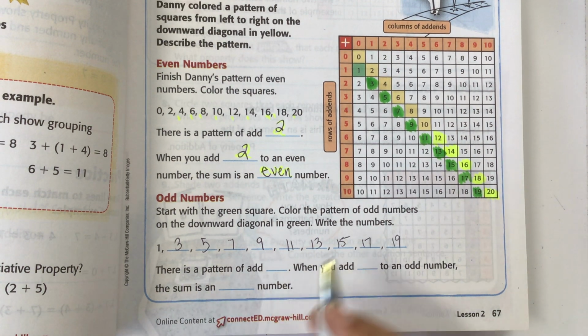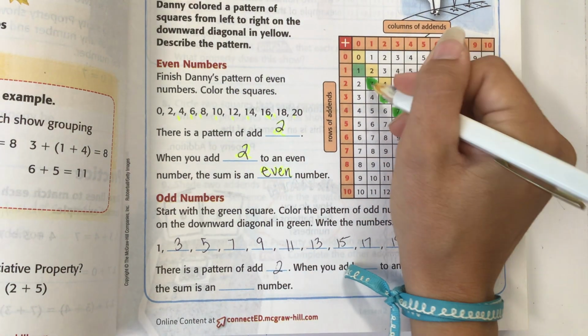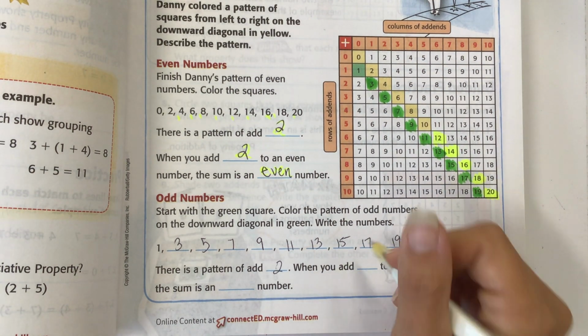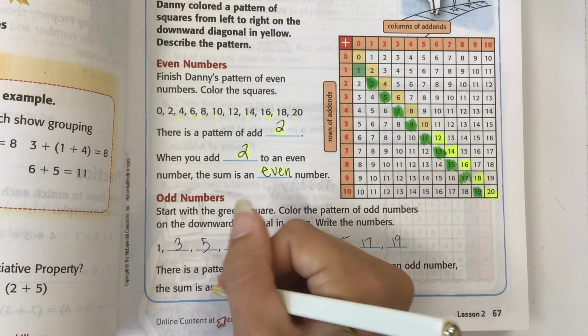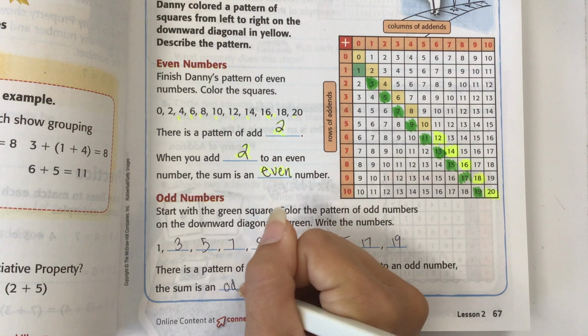There is a pattern of adding 2. So we're still adding 2, 1 to 3, 3 to 5. So when you add 2 to an odd number, the sum is still an odd number.